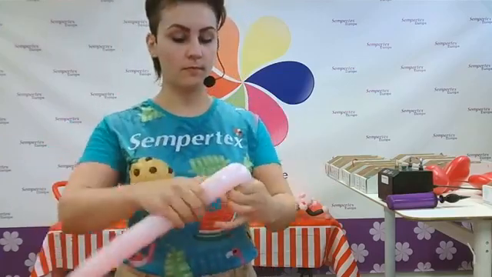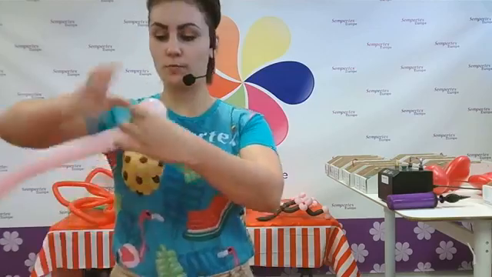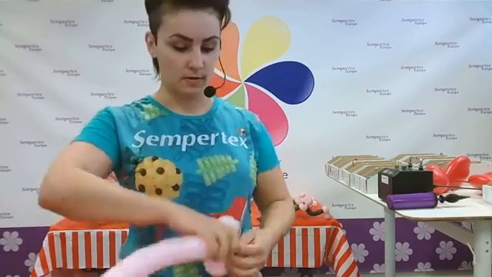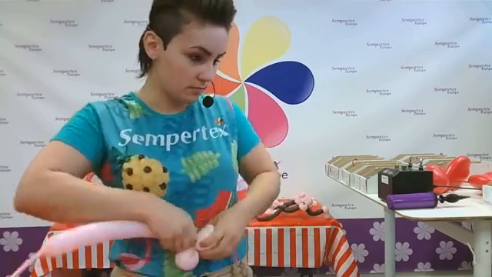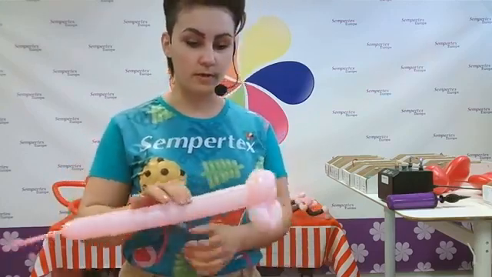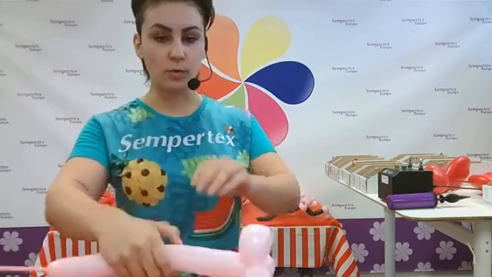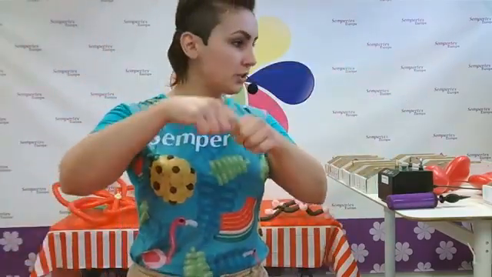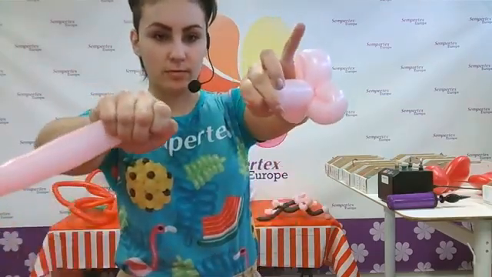So again, small loops, and try to make different sizes. And the pinch. A tip to break off the balloon easily. You see me do it real quick. What I do is I push and I do like a match. So you strike like a match and then you can snap off the balloon.